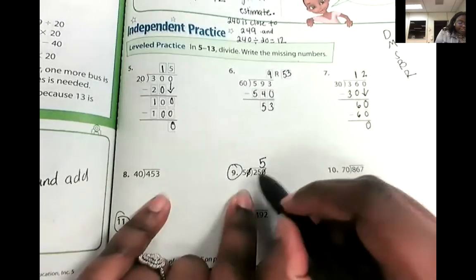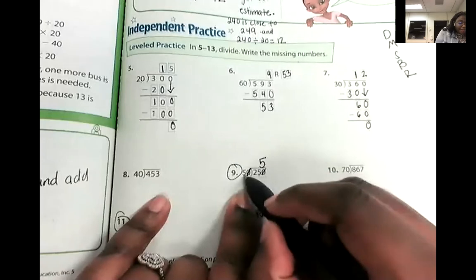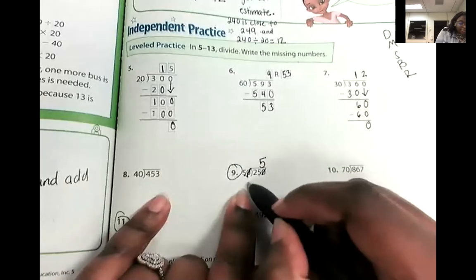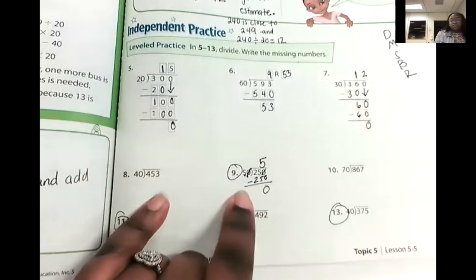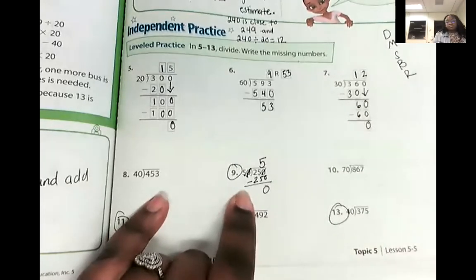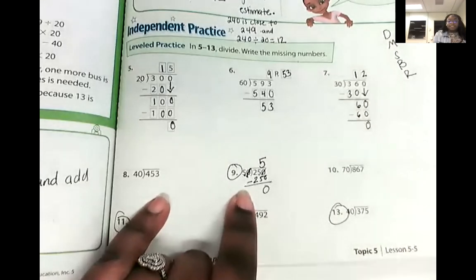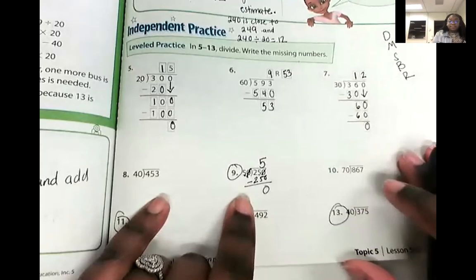You can always check your answer. 5 times 5 is 25. Add the zero, 250. 250 minus 250 gives me 0, right? I hope that was easy enough for you all to understand.